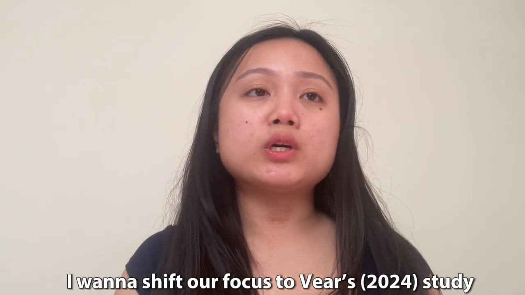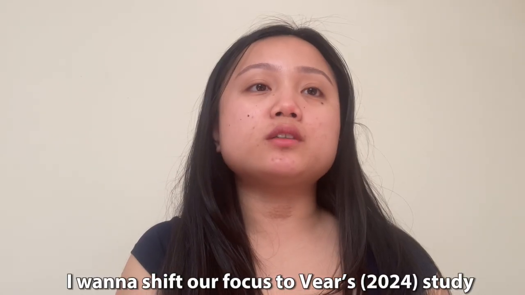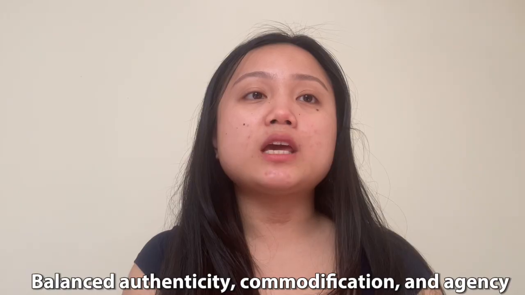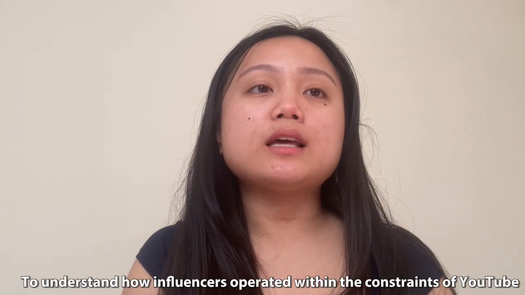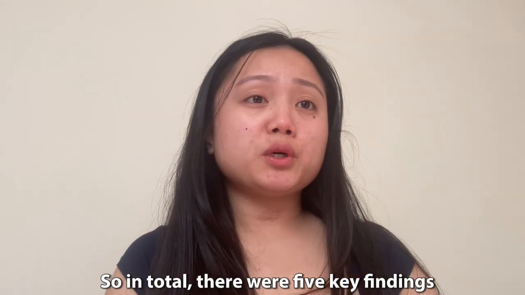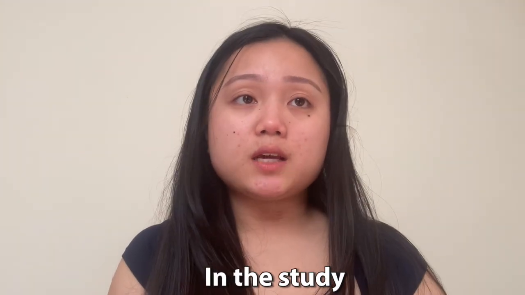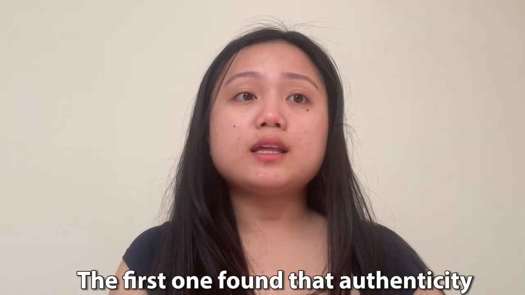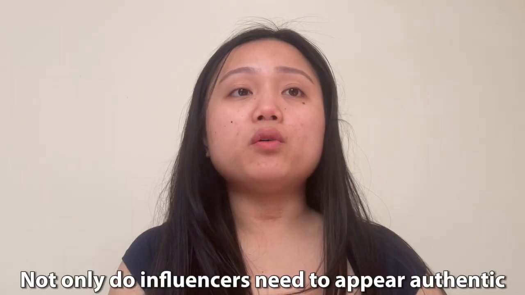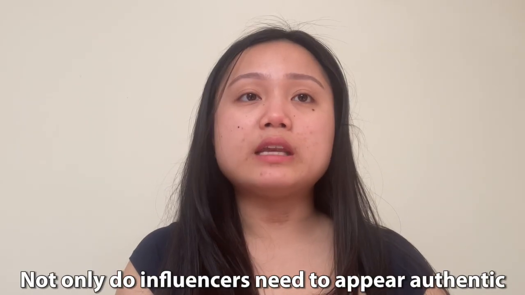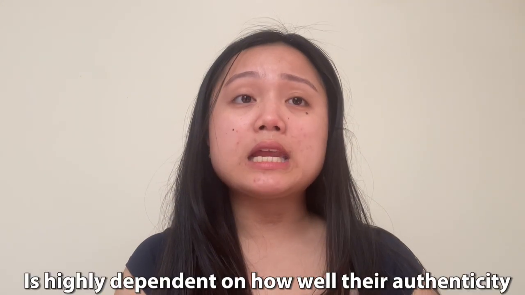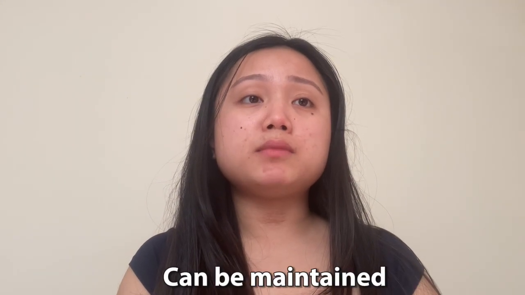I want to shift our focus to Veer's 2024 study, which examined how YouTube influencers balance authenticity, commodification, and agency, to understand how influencers operate within the constraints of YouTube. So, in total, there were 5 key findings in the study. The first one found that authenticity and agency are tightly connected. Not only do influencers need to appear authentic to maintain the viewer's trust, but their agency is highly dependent on how well their authenticity can be maintained.